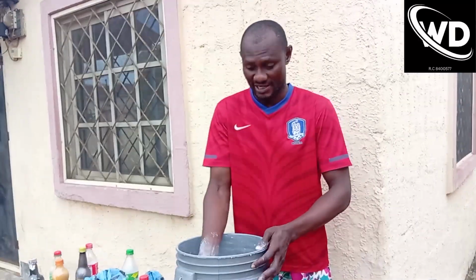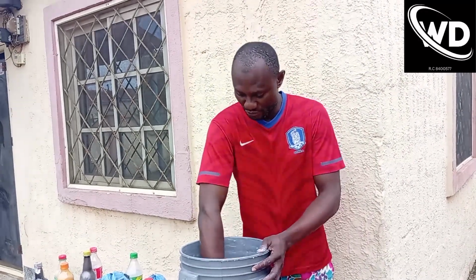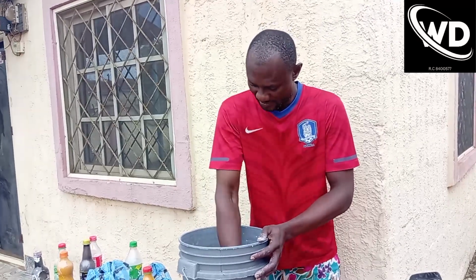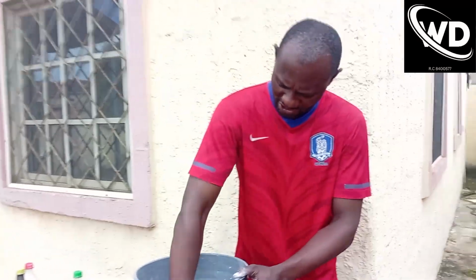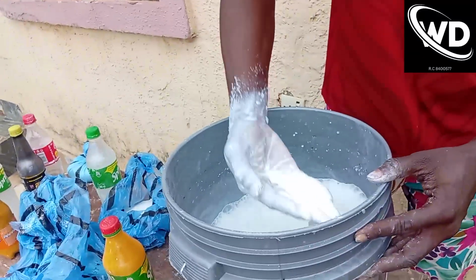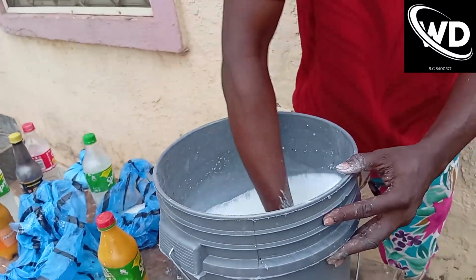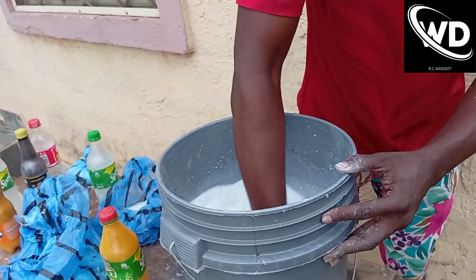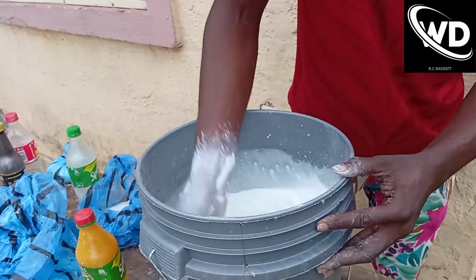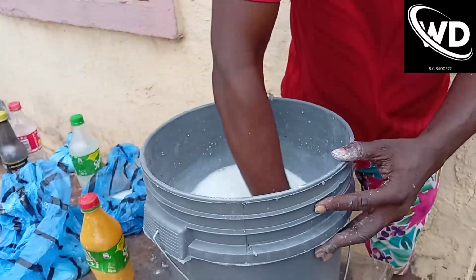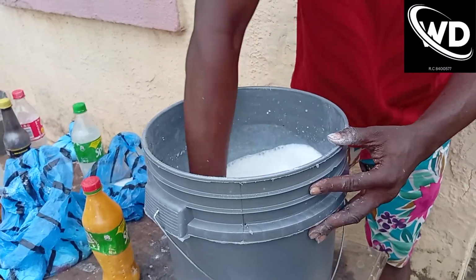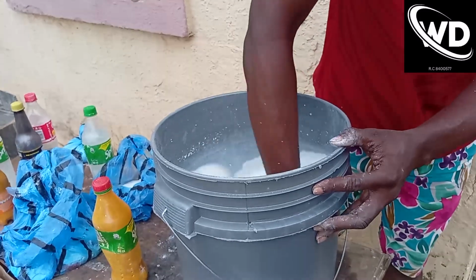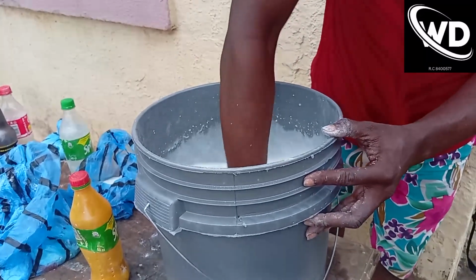But when you are doing a large production, you have to make use of your mixing machine. But because it's just one bucket, there is no need of using machine. So make sure you mix very well, turn it very well, because if you mix wrongly, it will definitely affect your production. So you turn it very well.